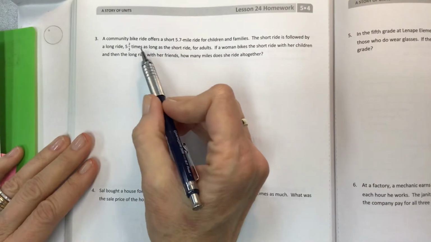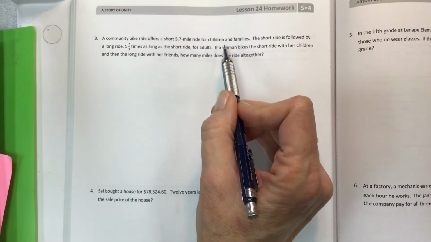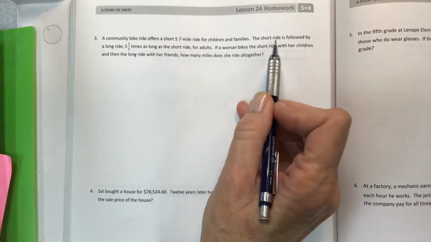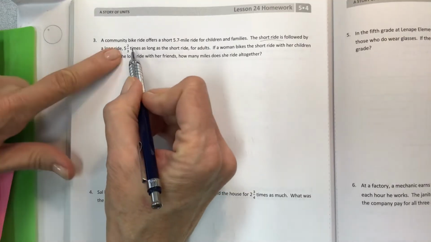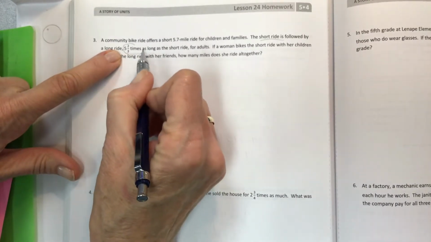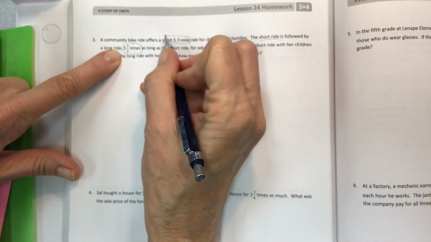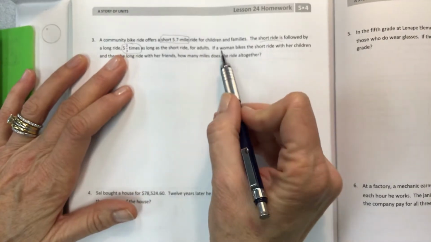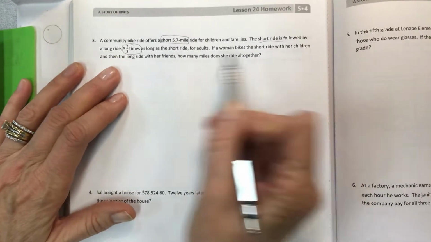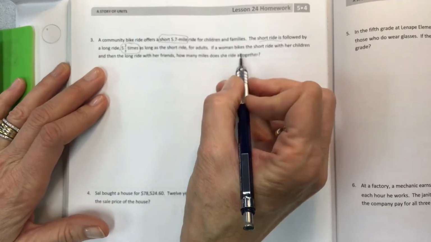Here we go. A community bike ride offers a short 5 7/10 mile ride for children and families. The short ride is followed by a long ride, which is 5 2/3 times as long as the short ride, which is this long. Now, the longer one is for adults. If a woman bikes the short ride with her children and then the long ride with her friends, how many miles does she ride altogether?